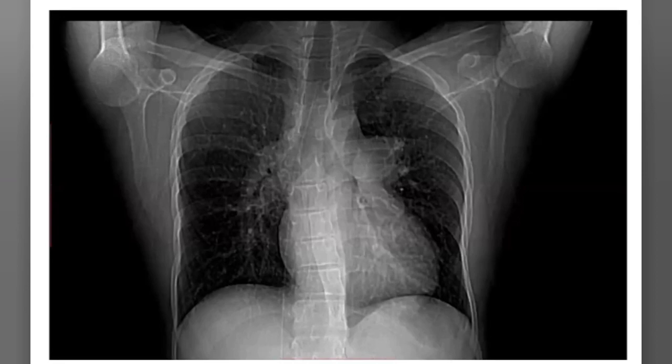However, sir, some subcentimetric nodules are also evident in bilateral lung fields. This opacity is well rounded and appears at an obtuse angle with the lung parenchyma.